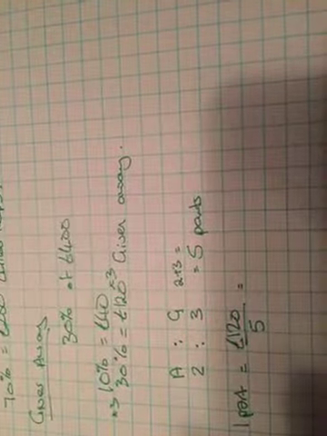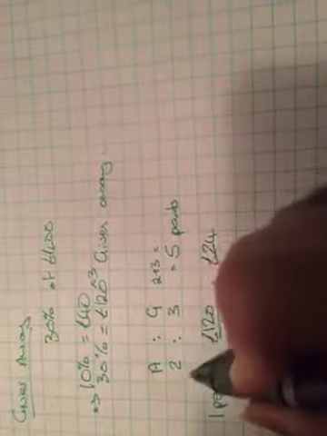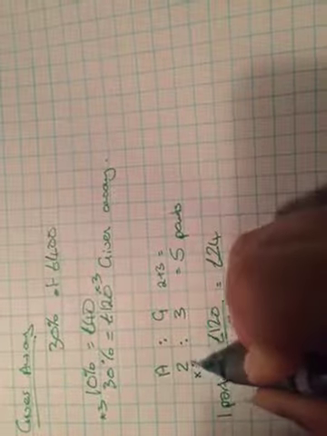So now I need to work out how much one part is worth. And one part is worth the total amount of money, which was £120, divided by the 5 parts in total. So 120 divided by 5 gives us £24. So one part is worth £24. Now Angharad gets 2 lots of £24.